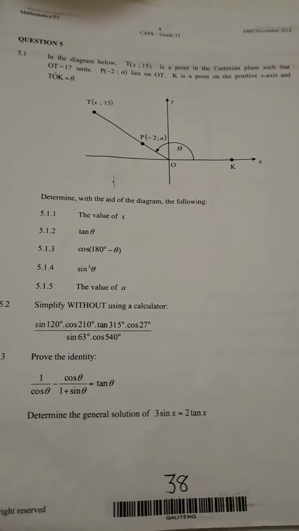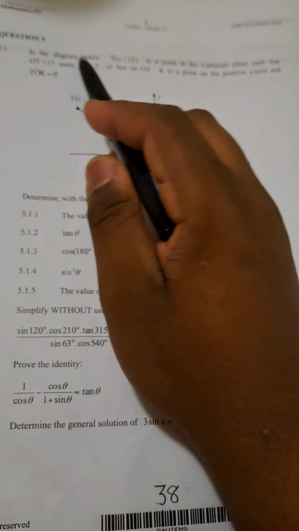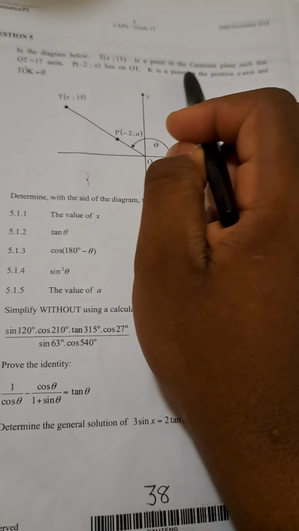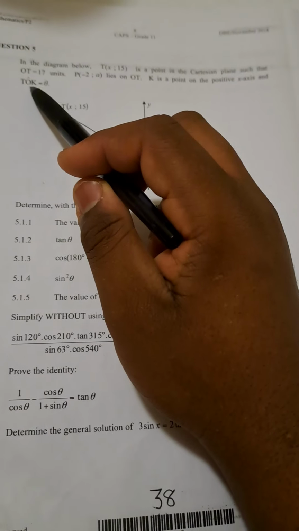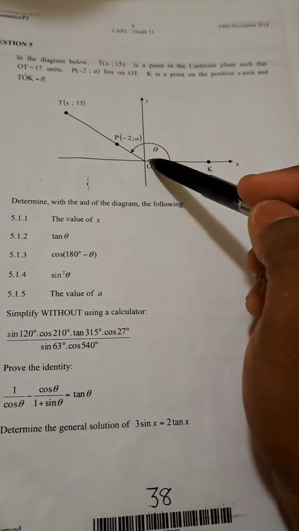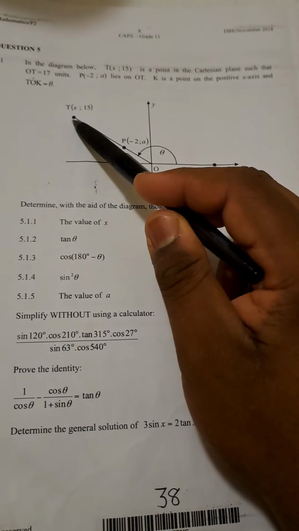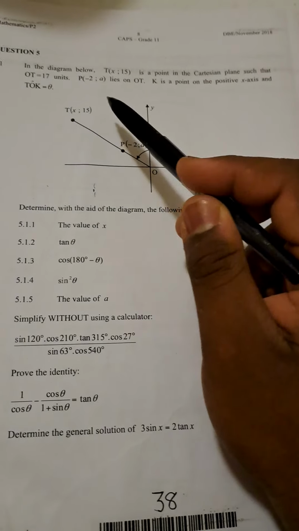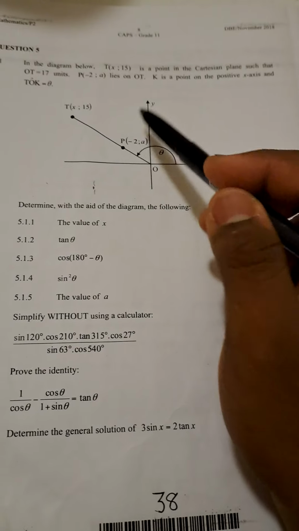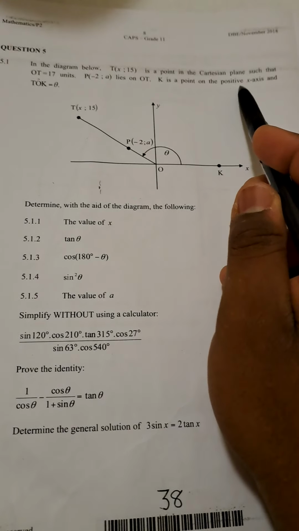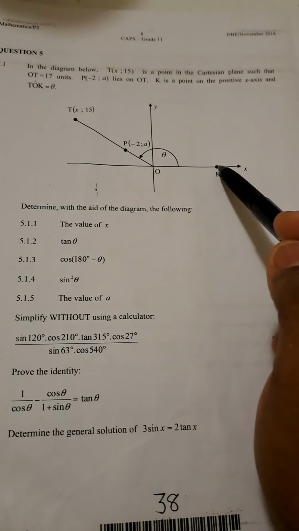So let's get on to what they're saying. In the diagram below, T is a point in the Cartesian plane such that OT is equal to 17 units, and P lies on OT. So this is our P that is lying on OT, and K is a point on the positive x-axis.